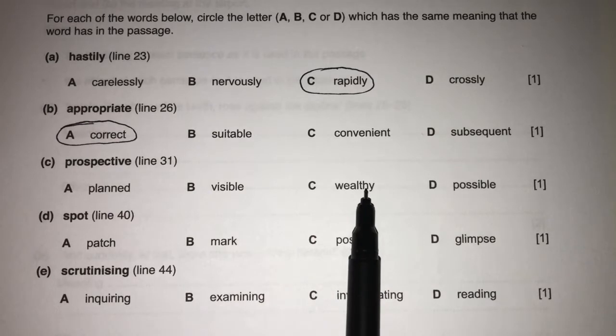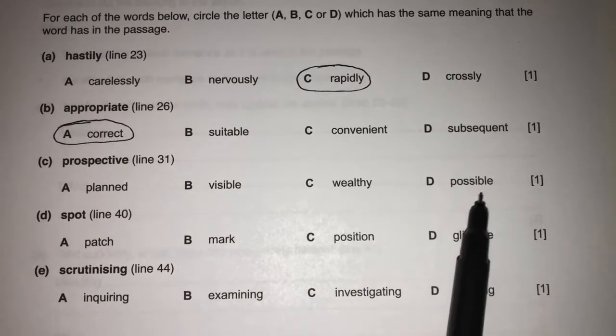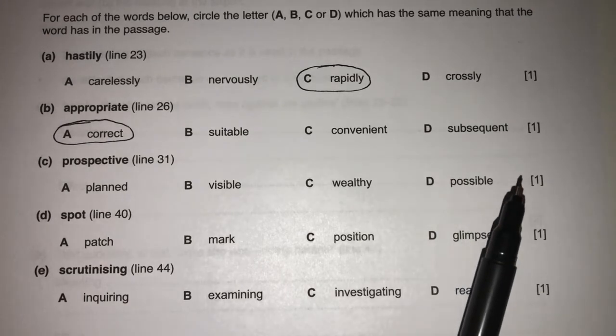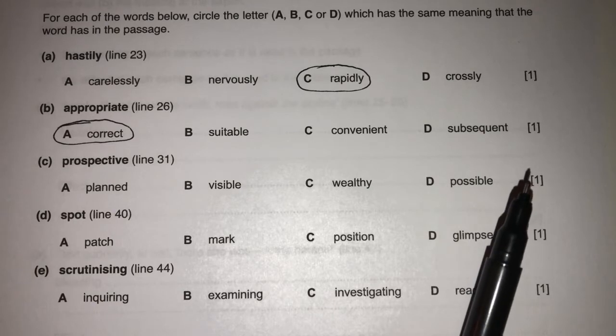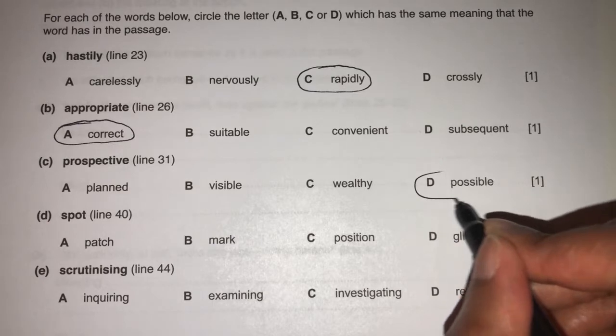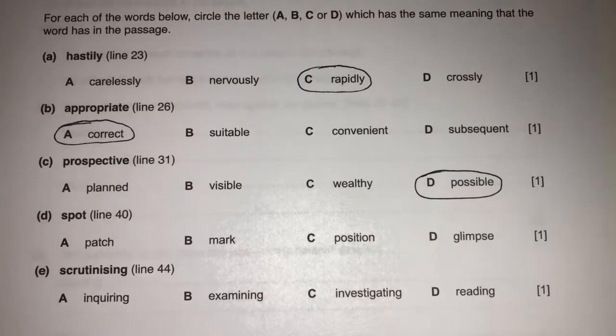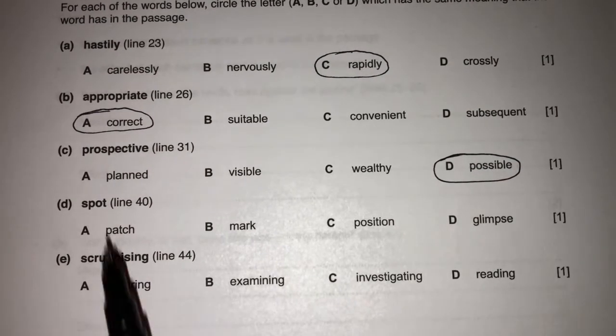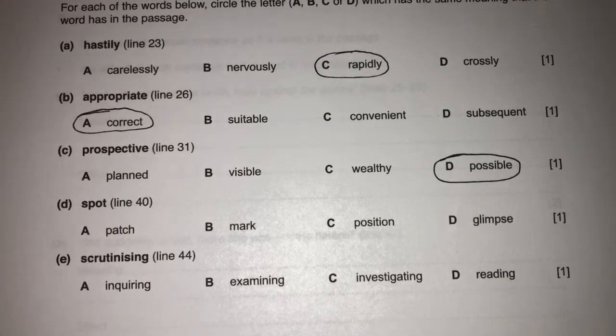Wealthy passengers, not at all, nope. Possible passengers, I think this is our best option. Taxi drivers who were noisily trying to attract possible passengers. Makes sense. Okay, so possible clients.